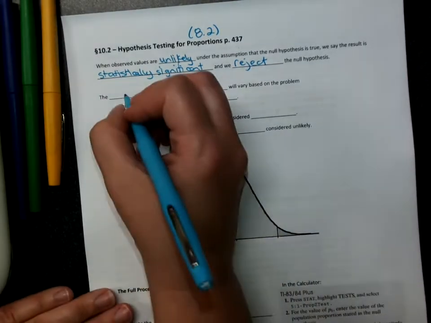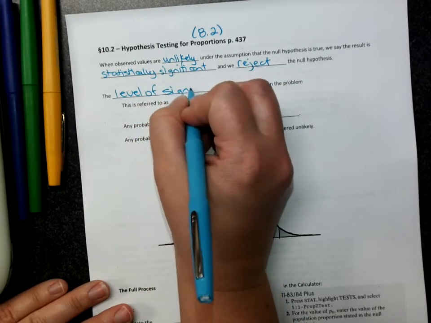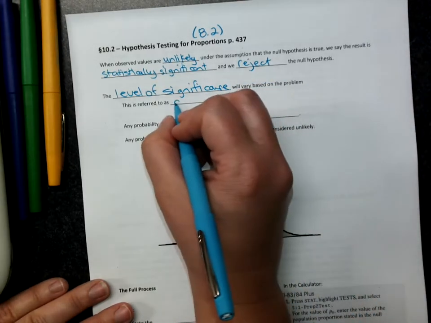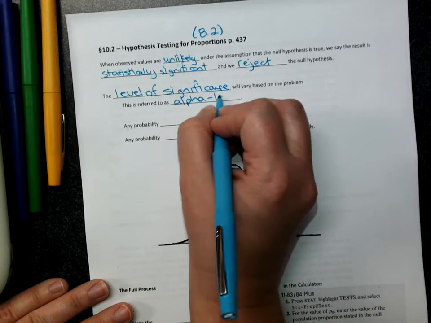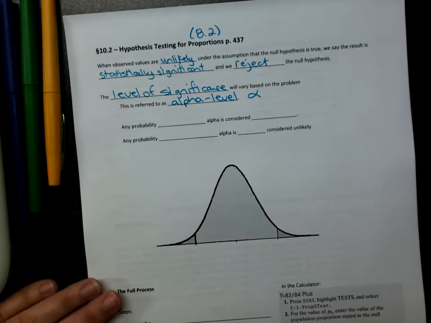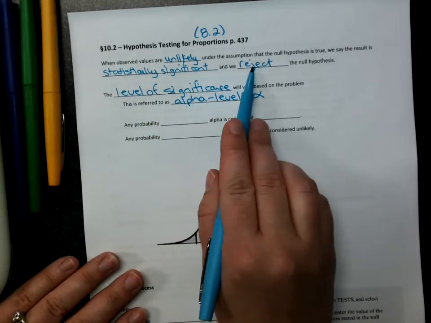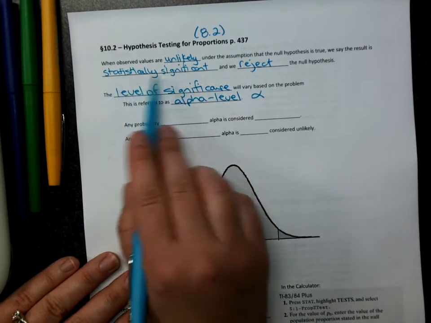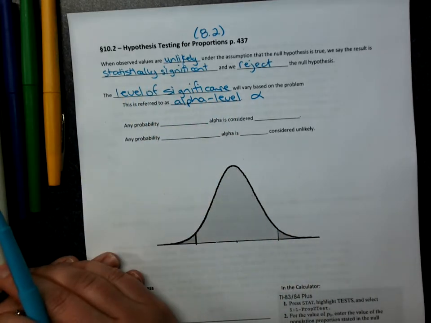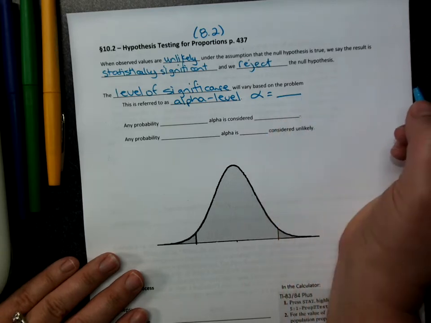The level of significance will vary based on the problem. This is referred to as the alpha level. We've seen that little symbol before, alpha. Remember, that's the area in the tail. And so they're going to tell you at what level of significance we are going to reject the null. So what are we going to say is statistically significant? Each problem will give you a level of significance, and they call that the alpha level. So you'll probably see alpha equals some number.